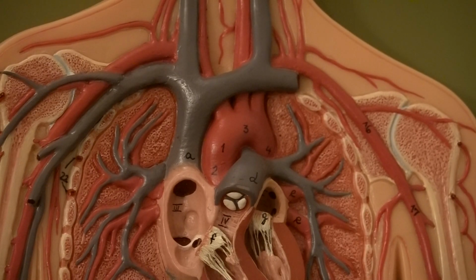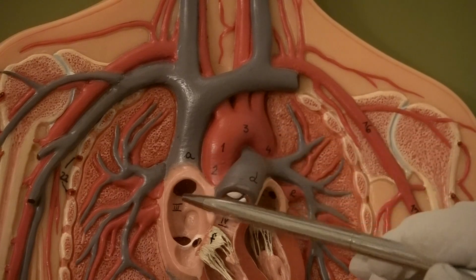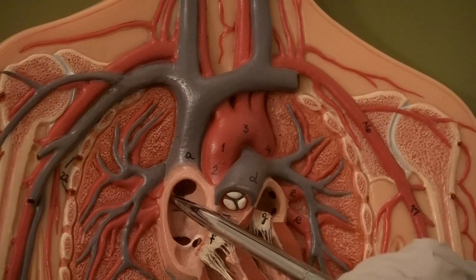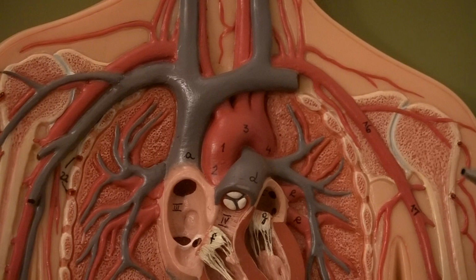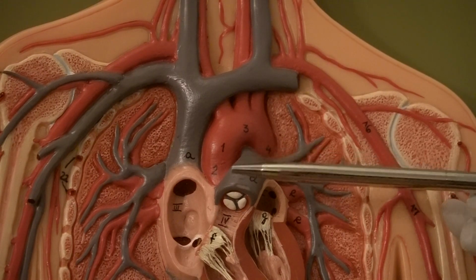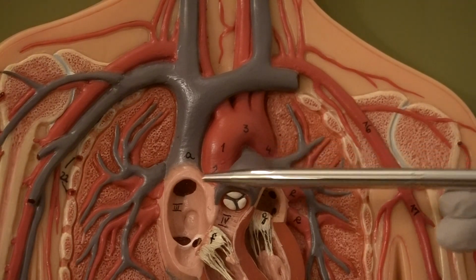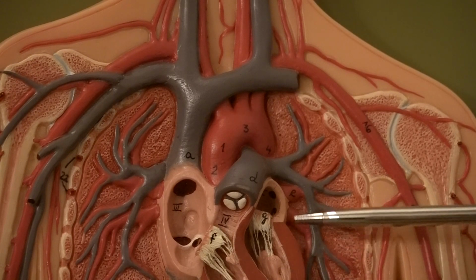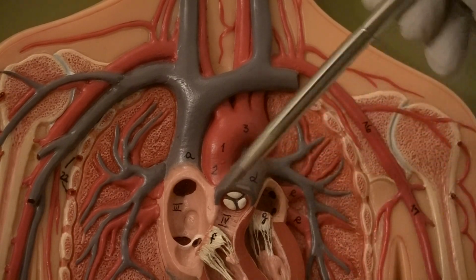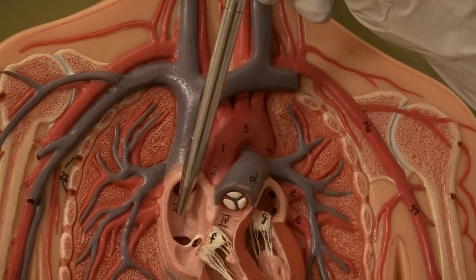In this video, I'm going to walk you through the major veins that bring deoxygenated blood into the right atrium. Obviously, we focus on the ones that this model shows. First of all, I know that coronary sinus is the vein that collects deoxygenated blood from the wall of the heart and empties that blood into the right atrium.